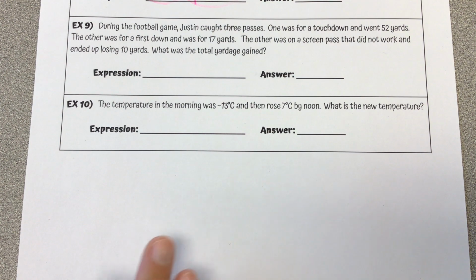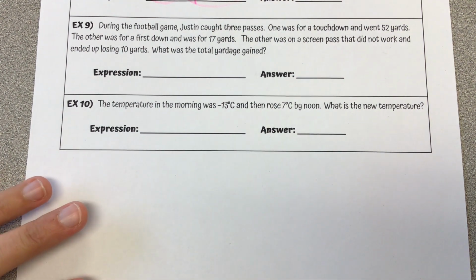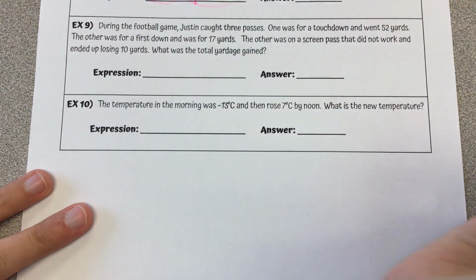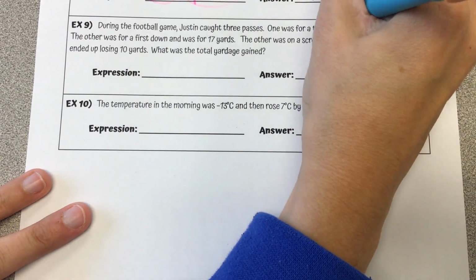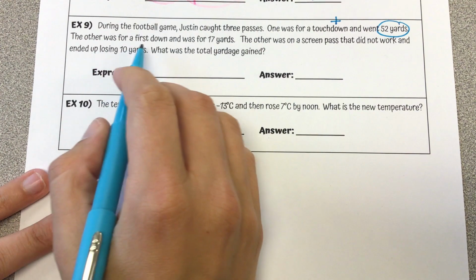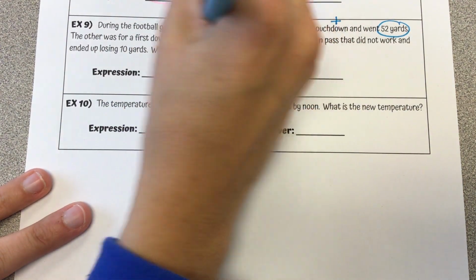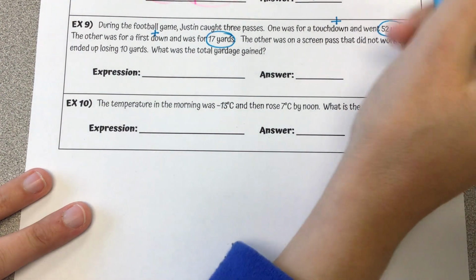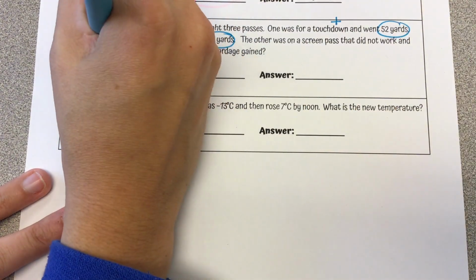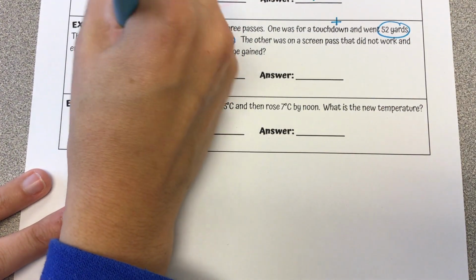Number 9, during the football game, Justin caught 3 passes. One was for a touchdown and went 52 yards, so a touchdown, that's a positive thing. The other was for a first down for 17 yards, that's a good thing. And the other was a screen pass that did not work and he lost, that's a negative thing, 10 yards.